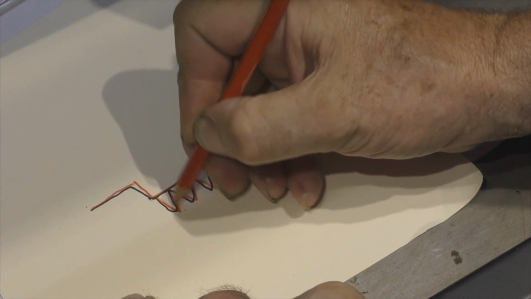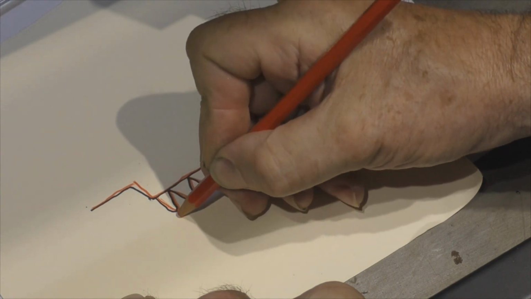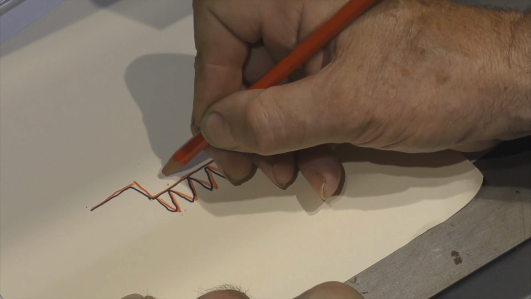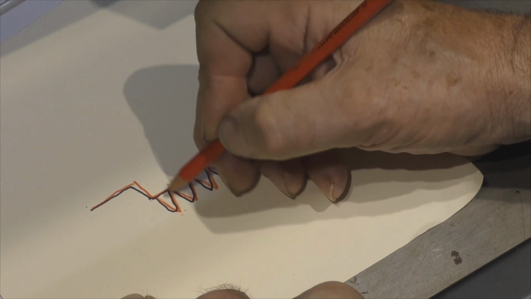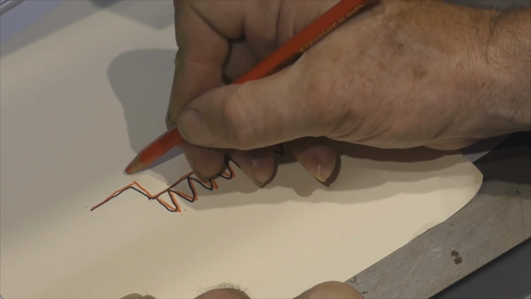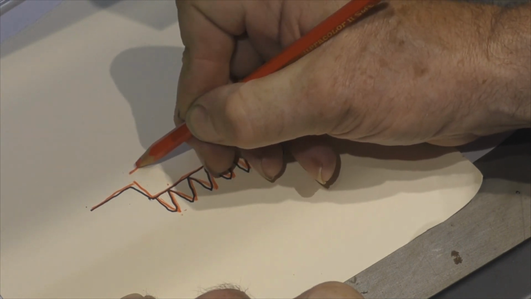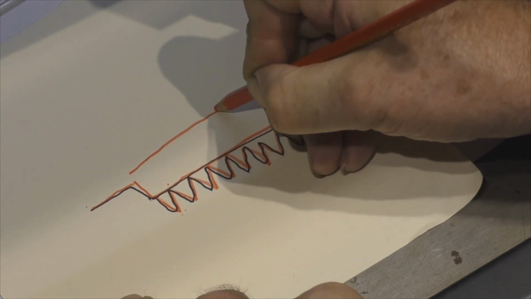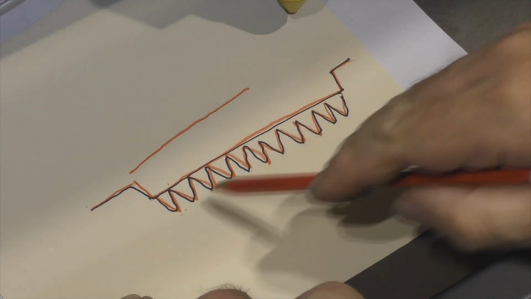And the deeper the cut, the slower the speed, and the shallower the cut, the faster the speed. And so this cut here is going quickly stop, quickly stop, quickly stop. It's moving across here in a series of jerks to produce that pattern.